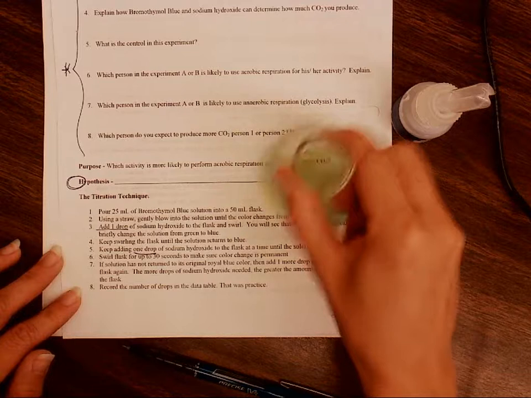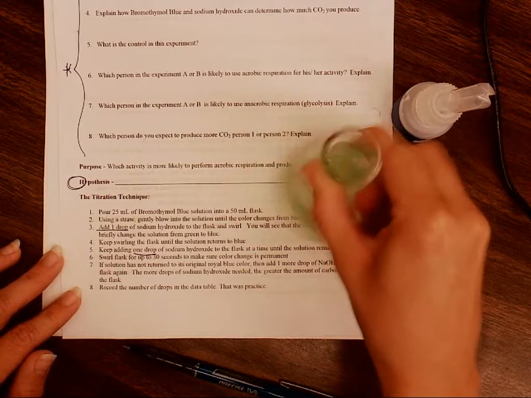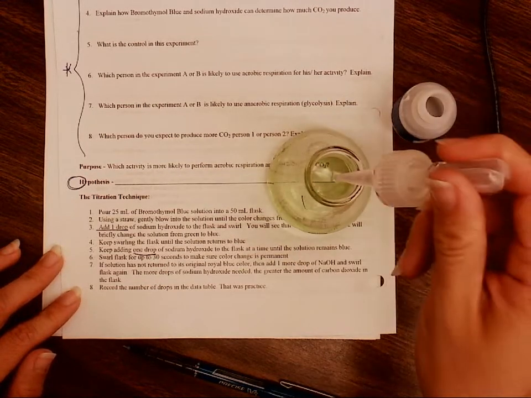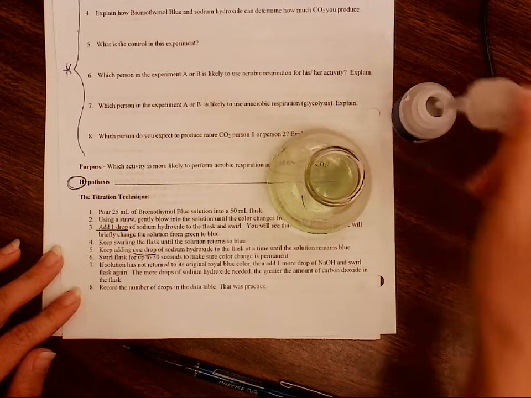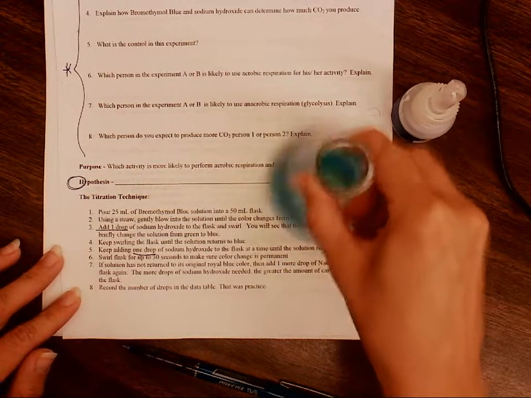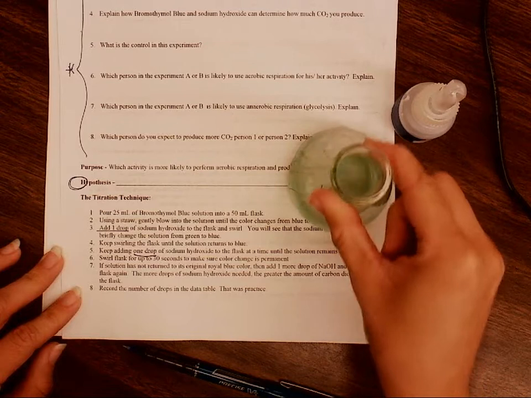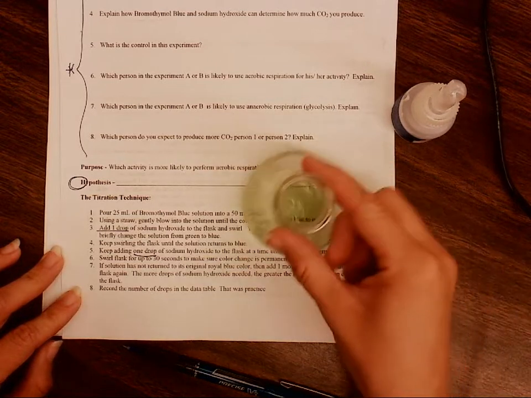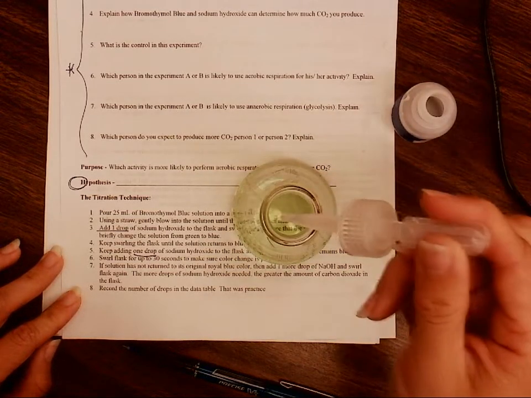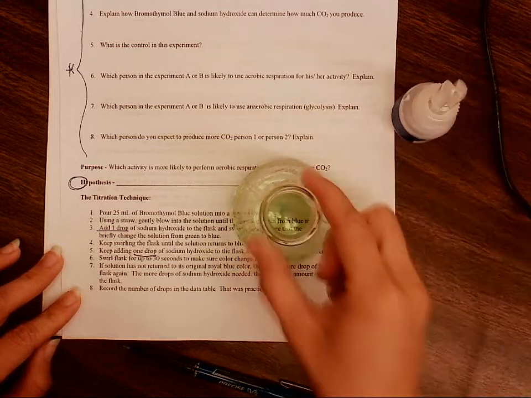This is number 6. Blue to green. 7. Blue back to green. 8.